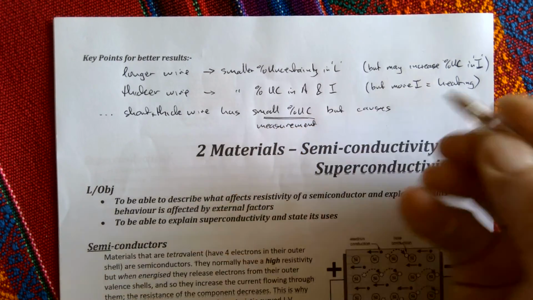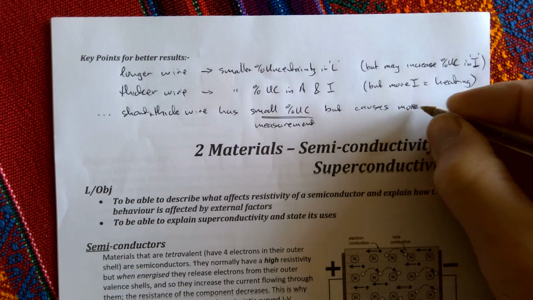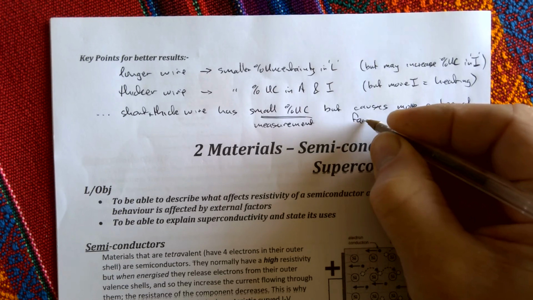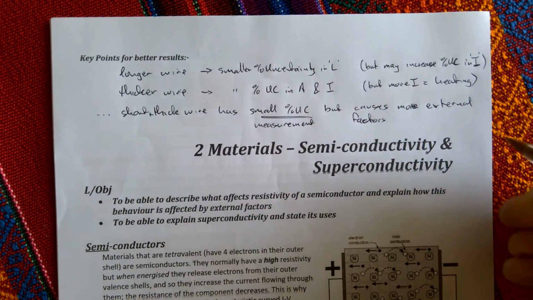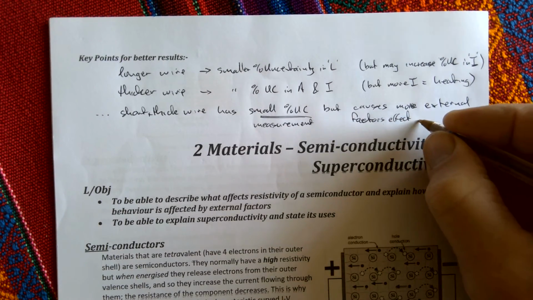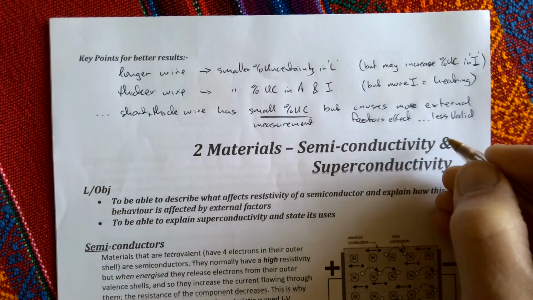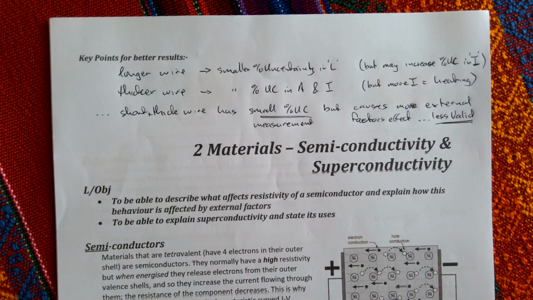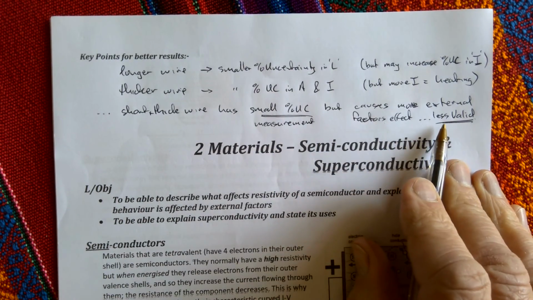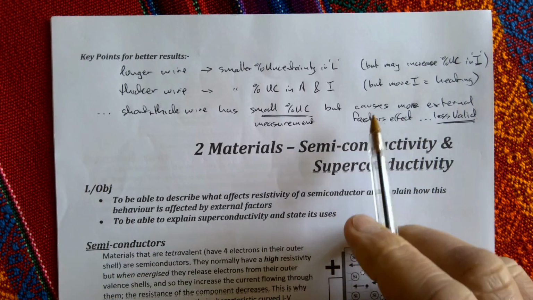But it causes more external factors. Well, the same external factors, but a bigger effect of external factors. In other words, it actually makes your experiment less valid. Why? Less of a fair test. So it's always this trade-off. Validity is the obvious main thing that you're trying to achieve with your experiment. So you want it to be as fair as possible.